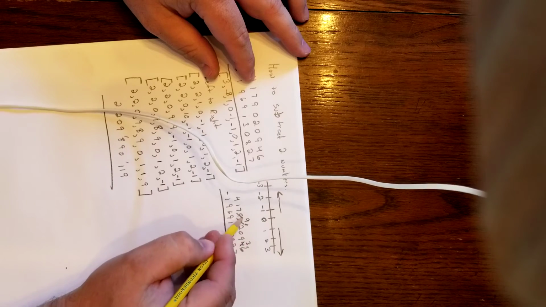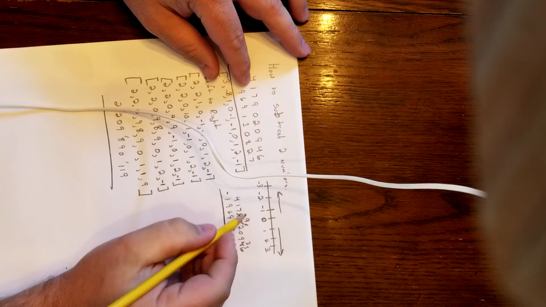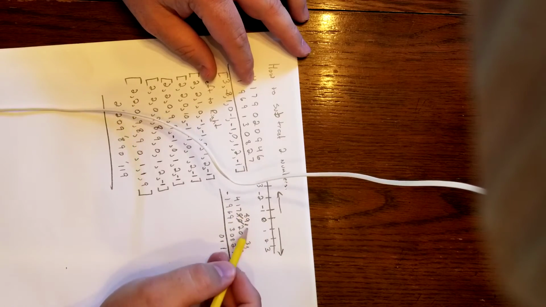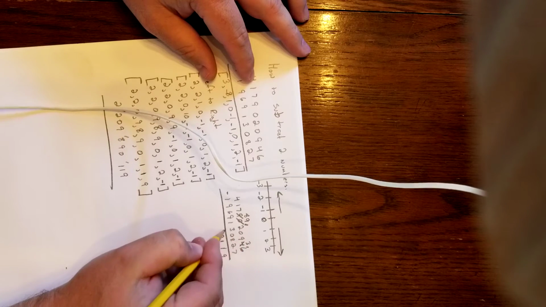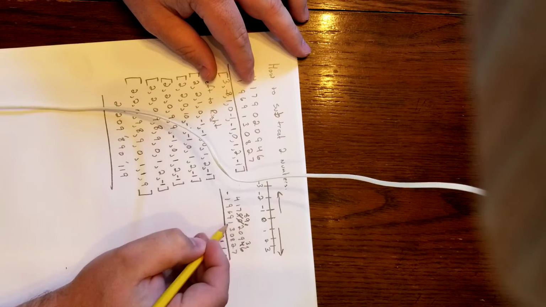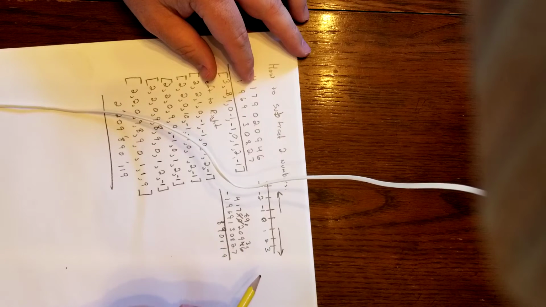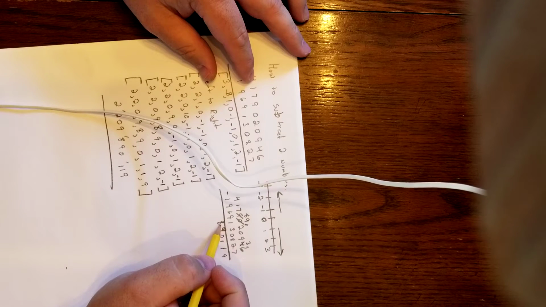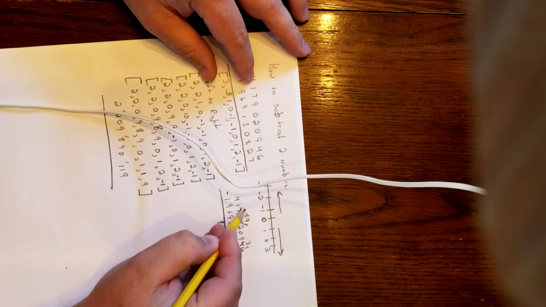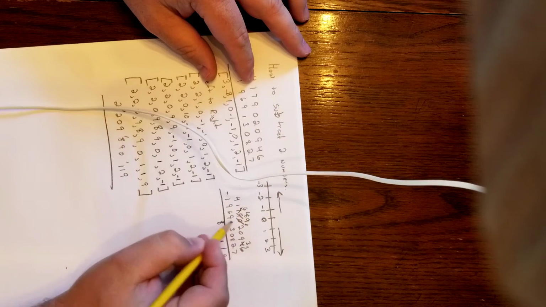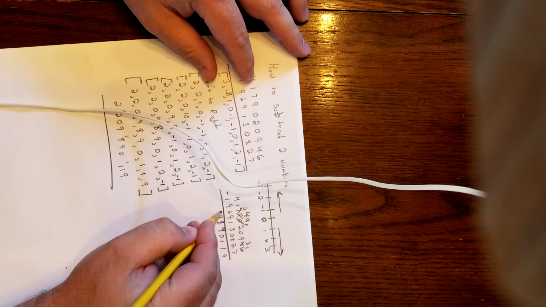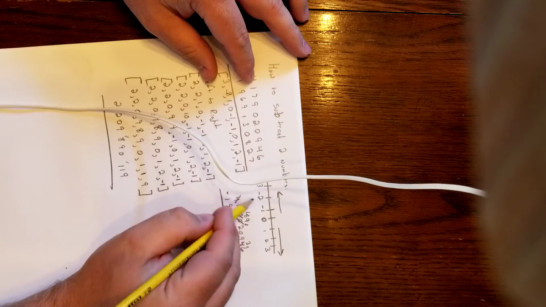Oh, wait, yep, 9. 8. So 12 minus 3 is 9. 9 minus 1 is 8. So that looks good. And then I'm going to borrow 1 here. That becomes 6. 18 minus 9 is 9. 6 minus 6 is 0. 4.